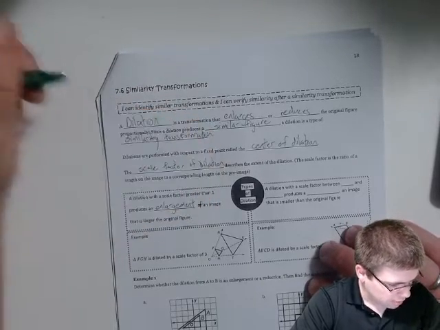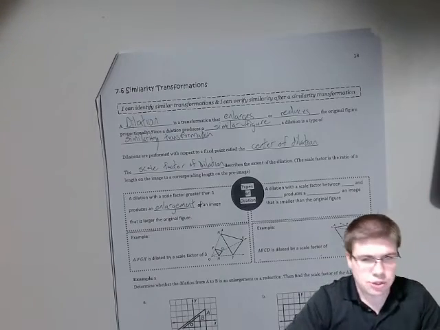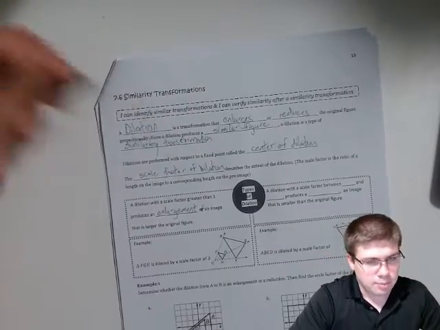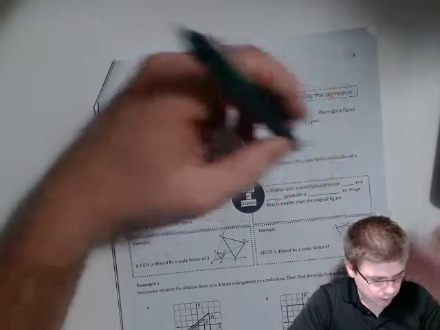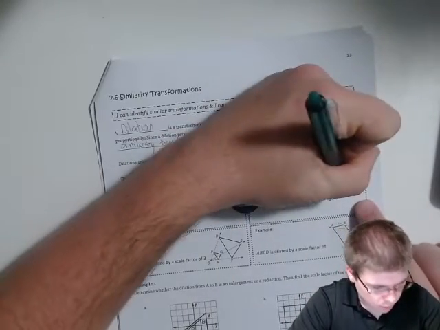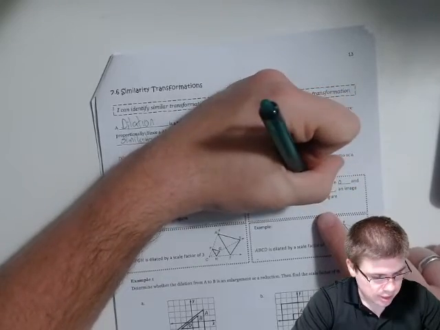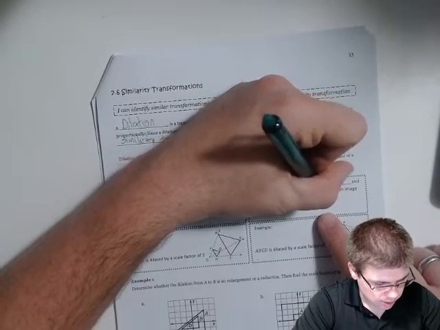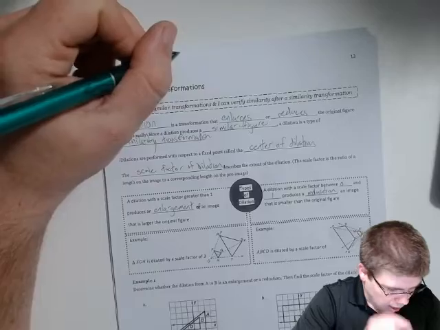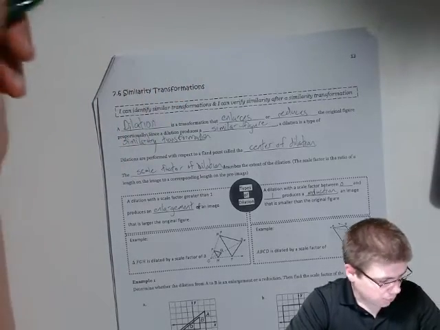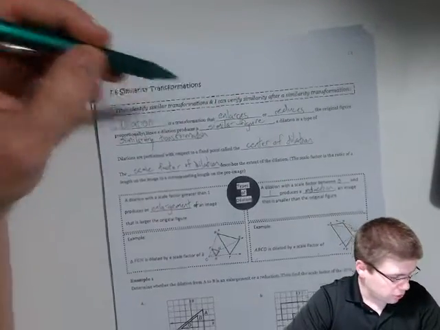That should say an image that is larger than the original figure. So that's if our scale factor is greater than 1. A dilation with a scale factor between 0 and 1 produces a reduction, an image that is smaller than our original figure, or pre-image.